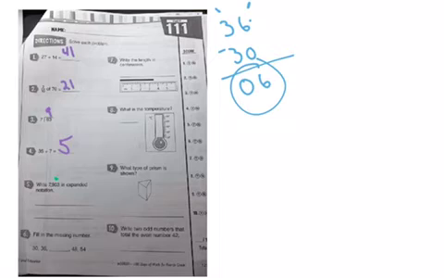Number 6 says, fill in the missing number. Well, how are we going to figure out what the pattern is that tells us what number is missing? Let's look at 30 to 36. If I do 36 minus 30, and I'm putting the bigger number on top, otherwise it would be negative. 6 minus 0 is 6. 3 minus 3 is 0. So that's 6. So that means that there is 6 in between 30 and 36.